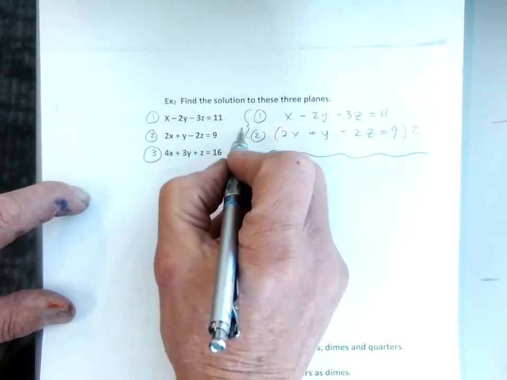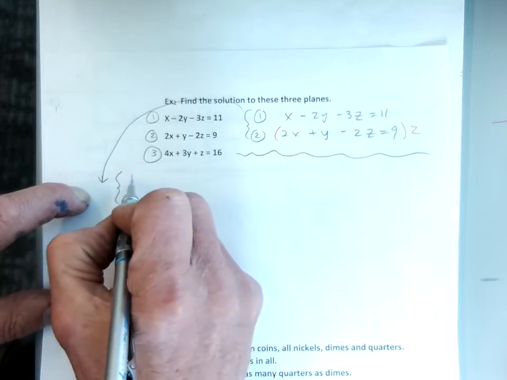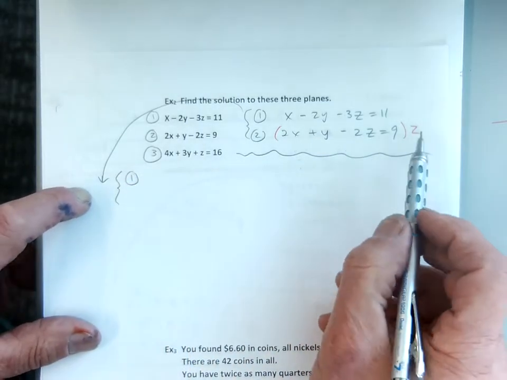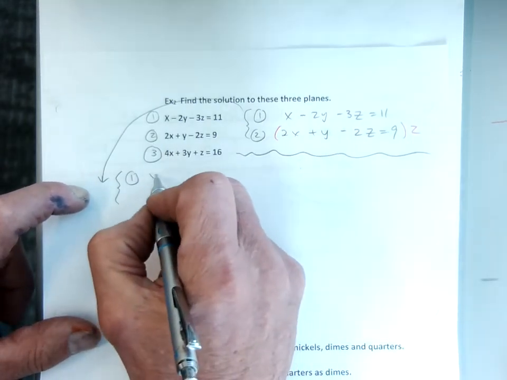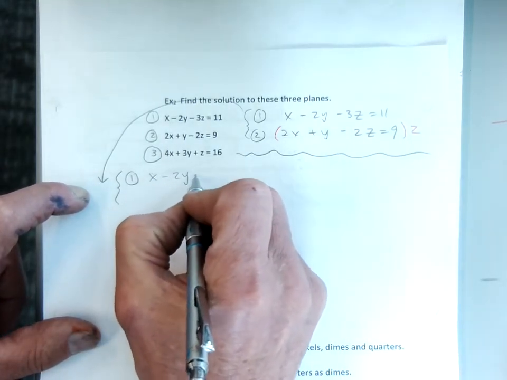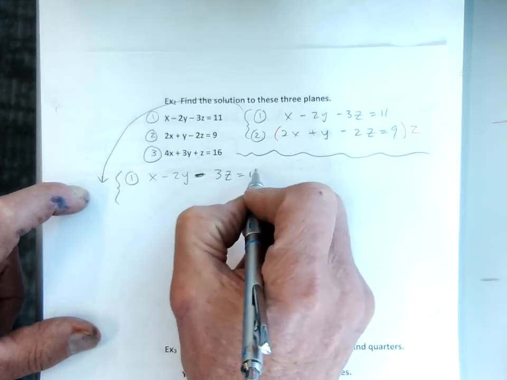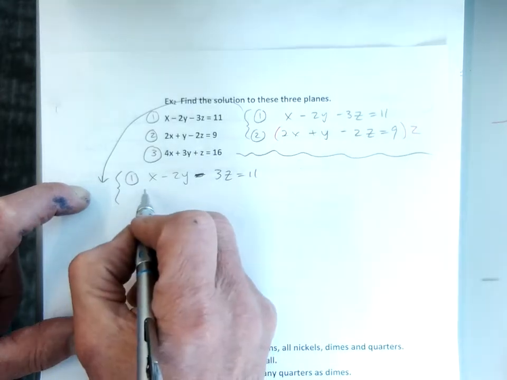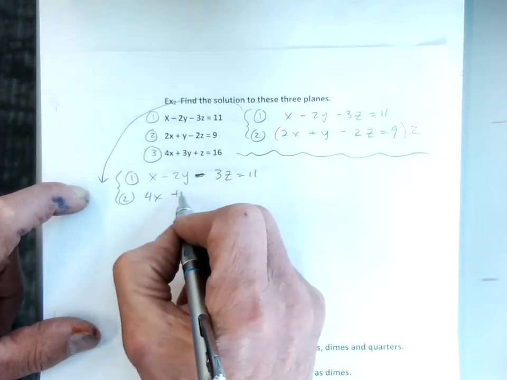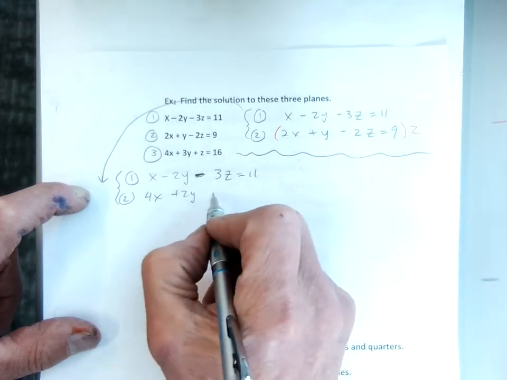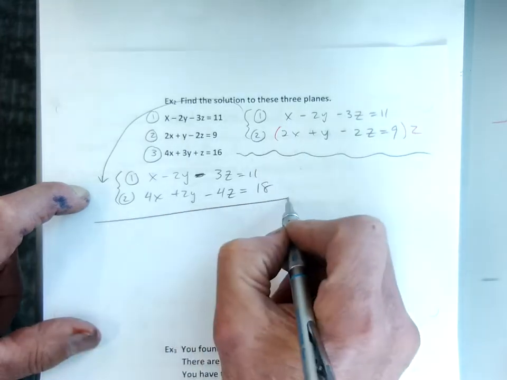To save room, I'll rewrite them over here. Equation 1 I'm going to keep as x minus 2y minus 3z equals 11. Equation 2 will make a 4x plus a 2y minus 4z equals 18. Okay, and I'll wait for you, okay?